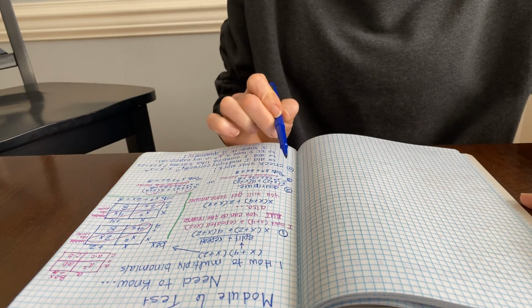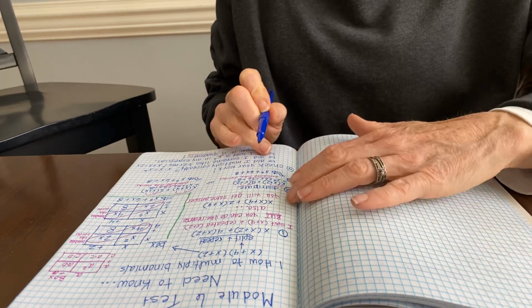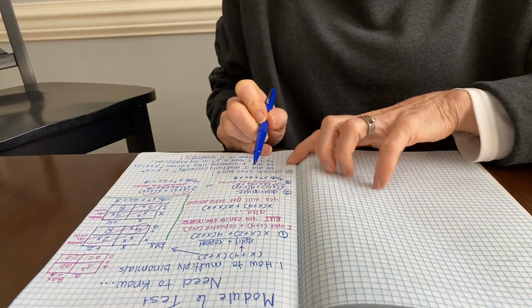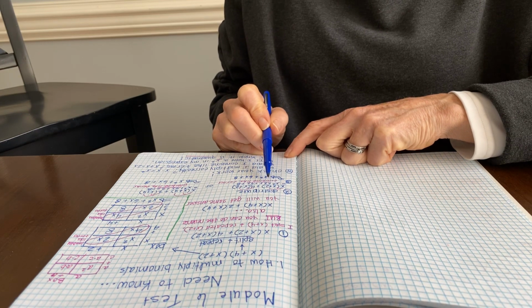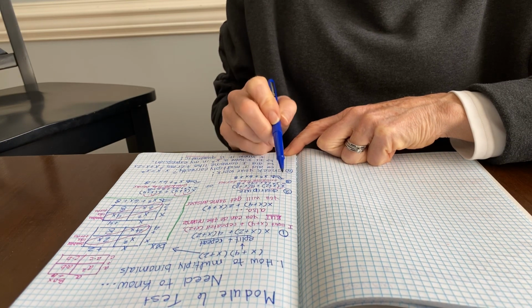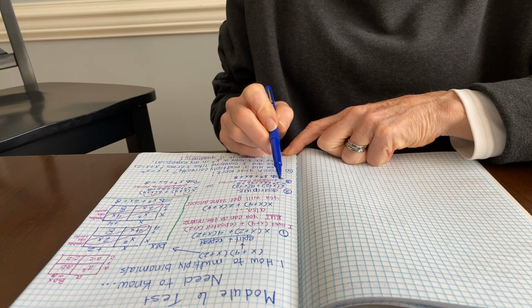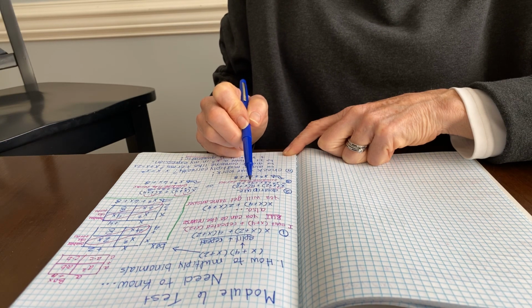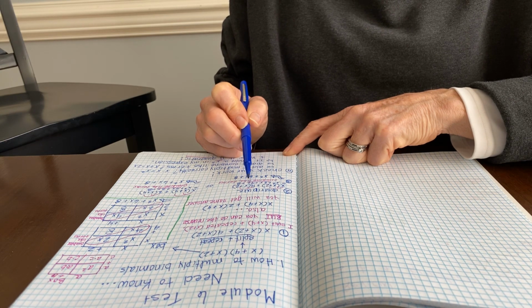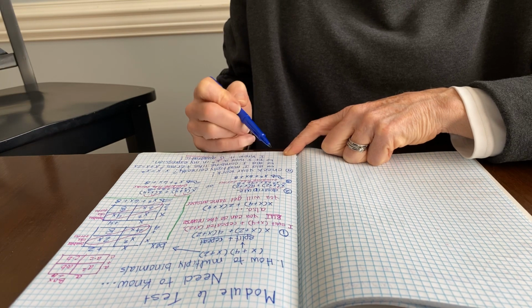The next step will be to distribute. So in my first strategy, split and repeat, using x plus 4 as my split and x plus 2 as my repeat, I distribute here. X times x is x squared, x times 2 is 2x, plus 4 times x is 4x, plus 4 times 2 is 8.